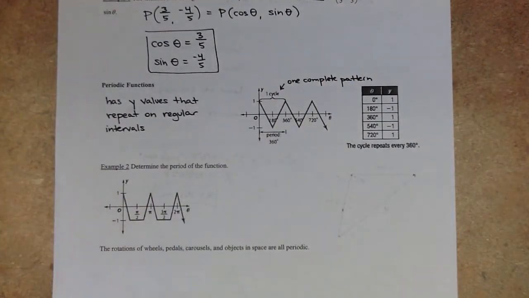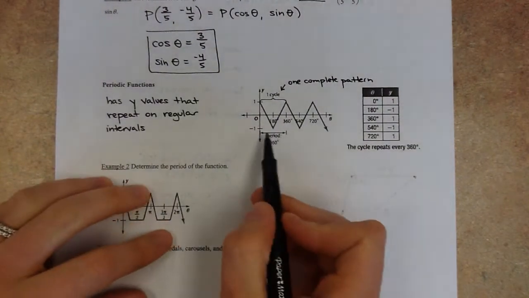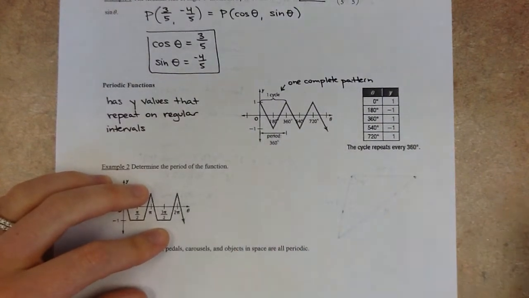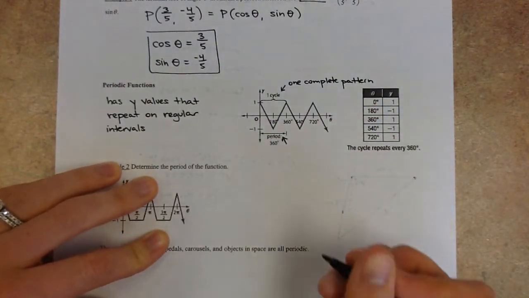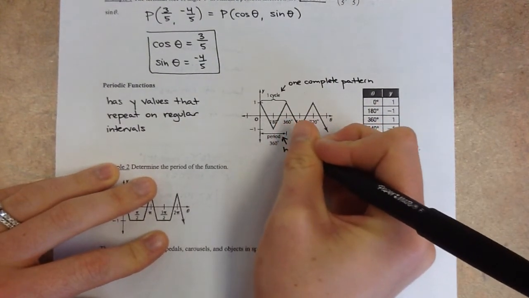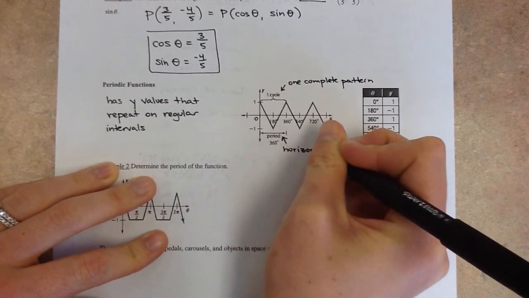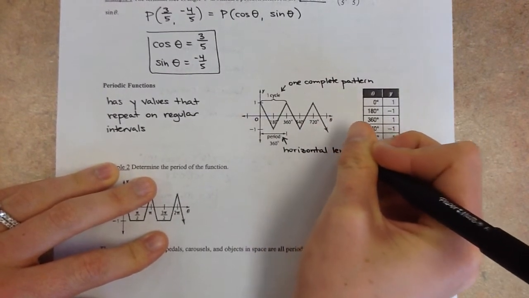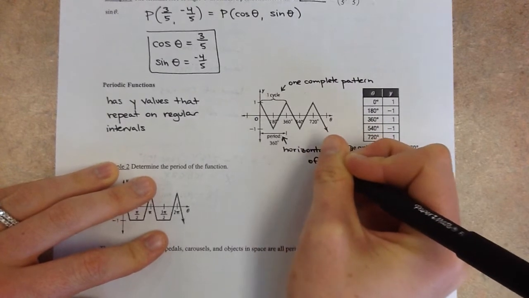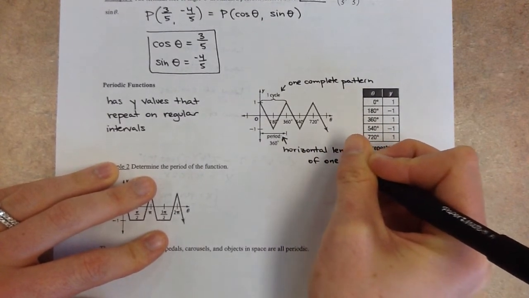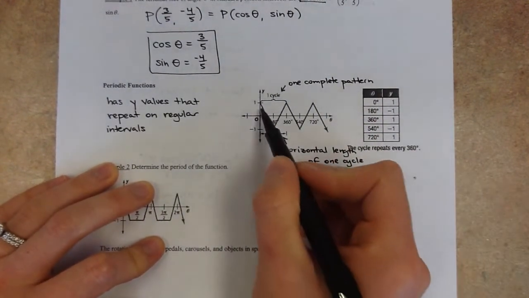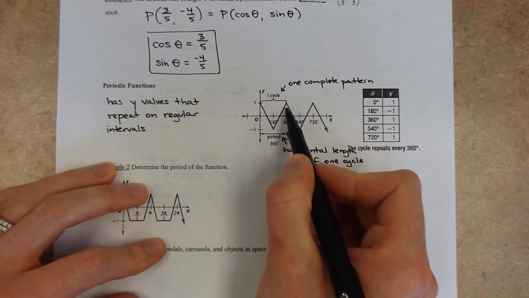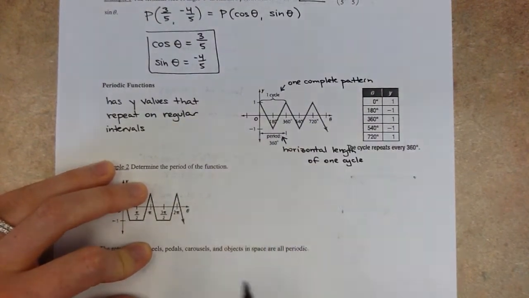So that pattern of y values that we're talking about, once I go through the whole pattern, we call that a cycle. And then the period of a function is basically how long it takes to go through that whole cycle. All right, so period is defined as the horizontal length of one cycle. So according to this and according to this, it takes 360 degrees to go through one full cycle, and then every 360 degrees, it repeats itself.